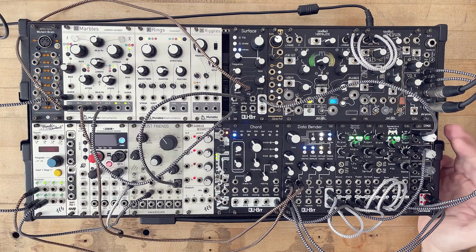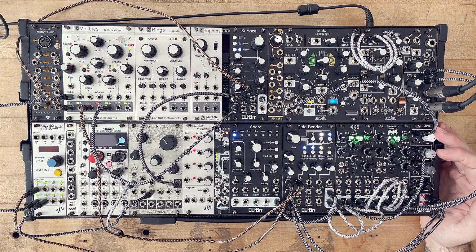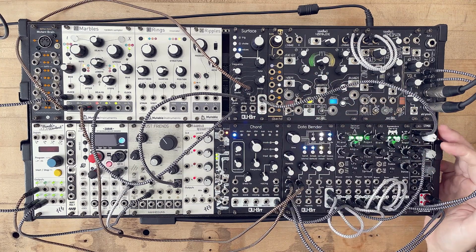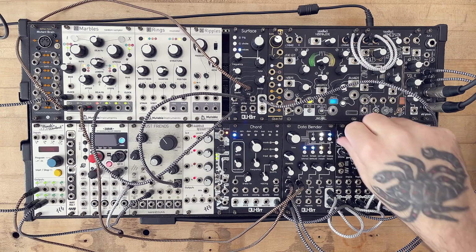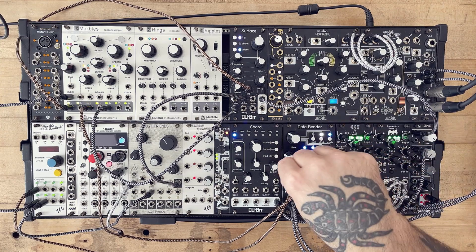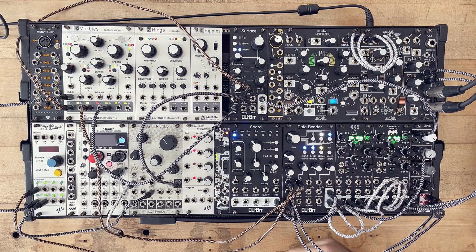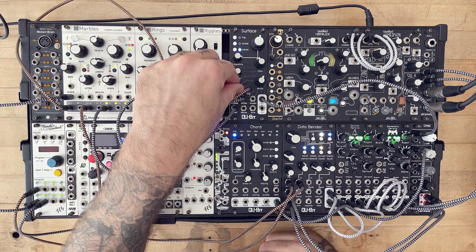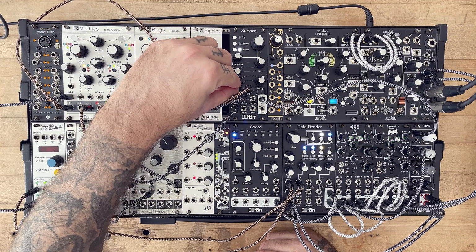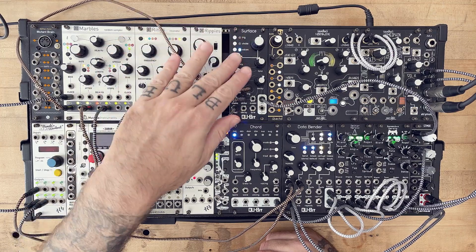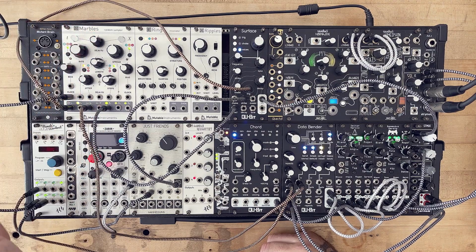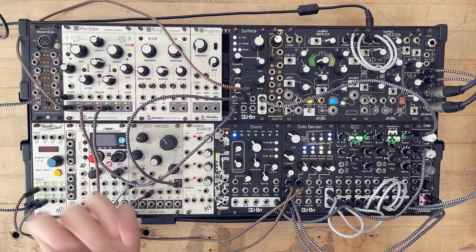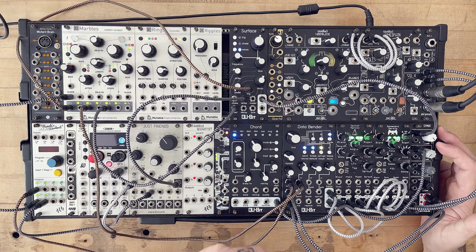Let's go through what's happening here, okay? And maybe it's interesting to hear how it works with just the two elements separate. So let's start with the Surface, and I will kill any effects going on. So right now, Surface is on the first mode. As you know, it has different sounds, and I'm using this one. Marbles is clocked by Pamela's, and it does its own thing, like random, generative, whatever you want to call sequences.